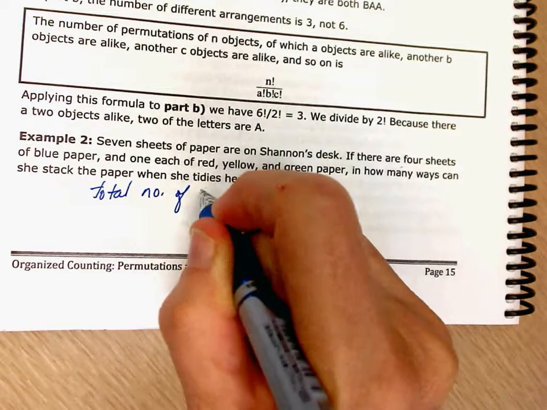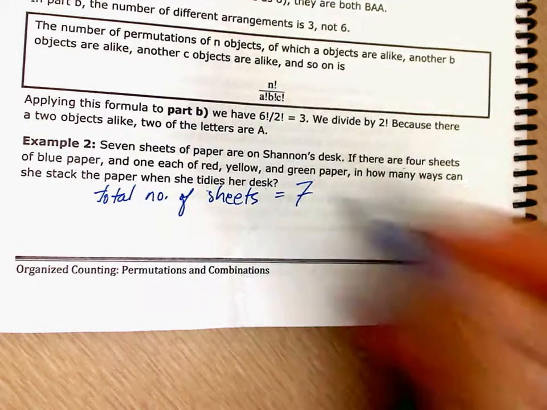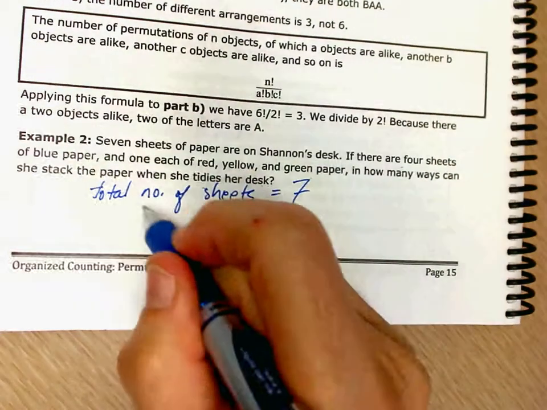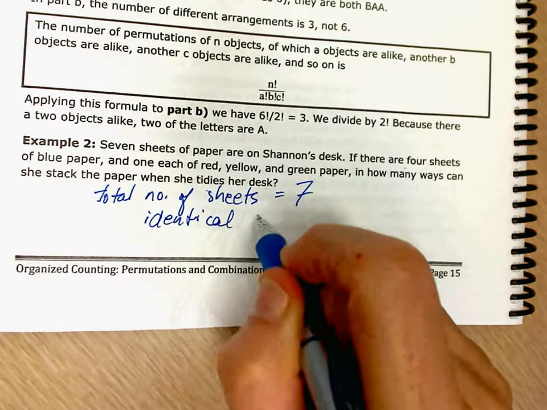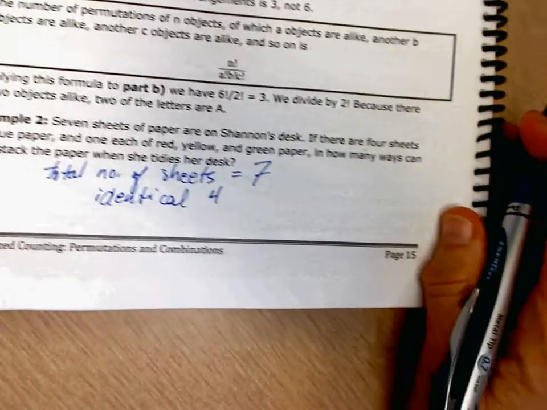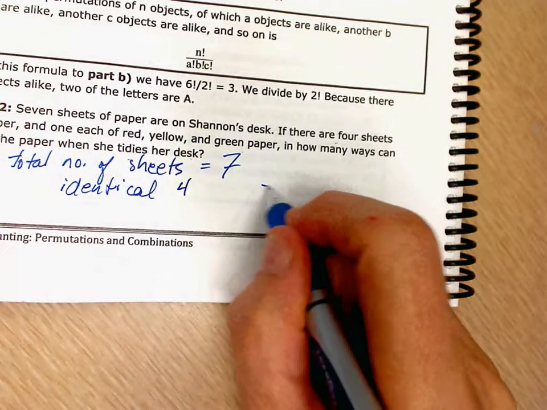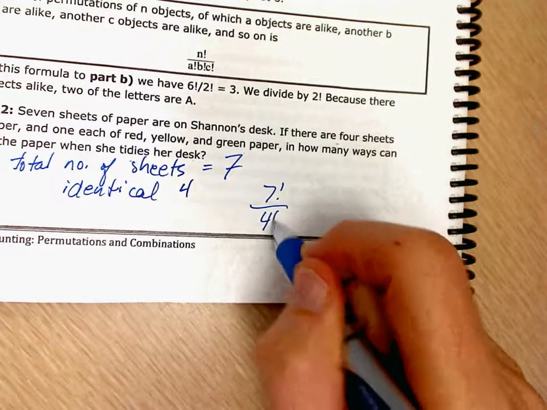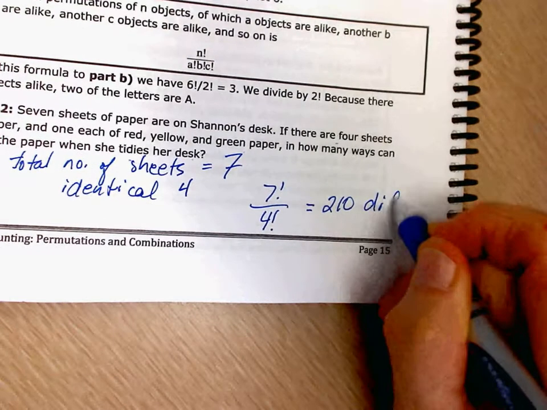Sorry, 7. I was thinking of what's identical. And identical are 4, right? So how do you think we would work that out? Well, perfect. And that equals 210 different arrangements.